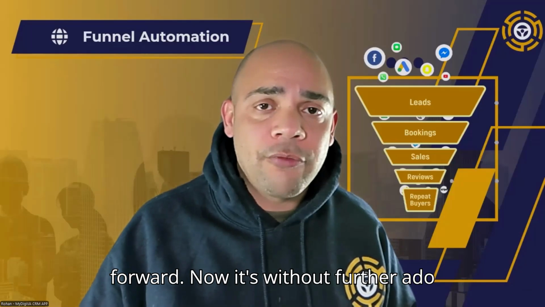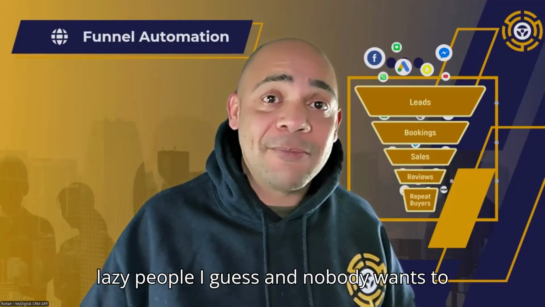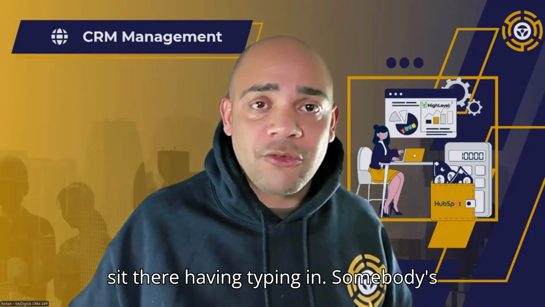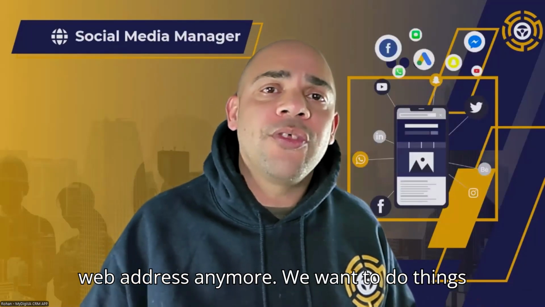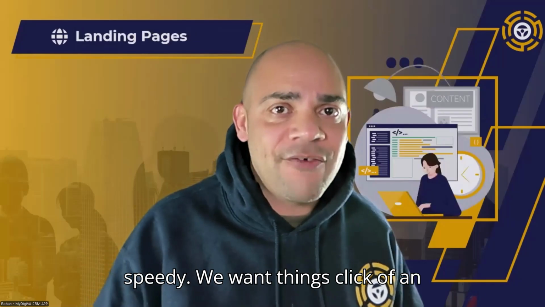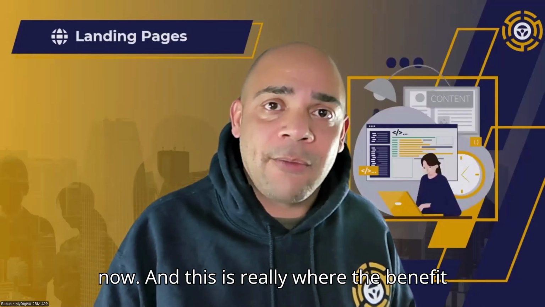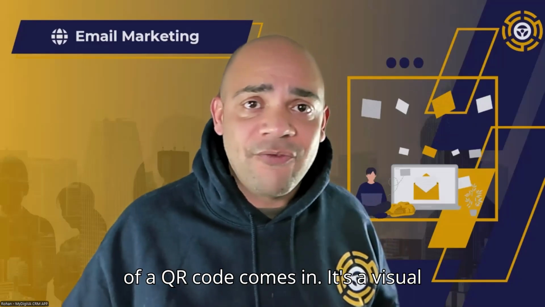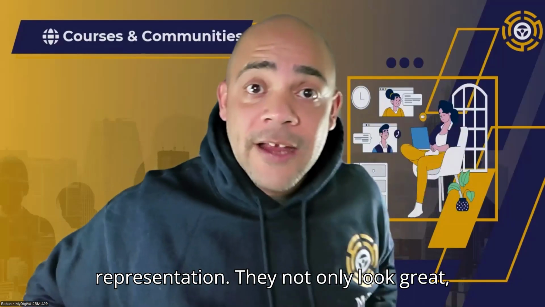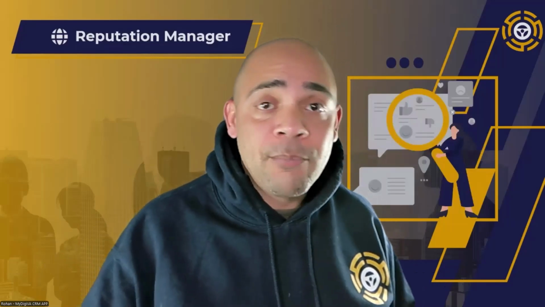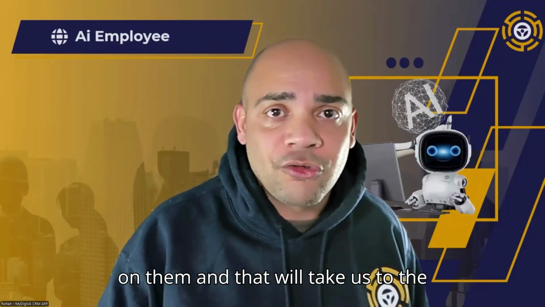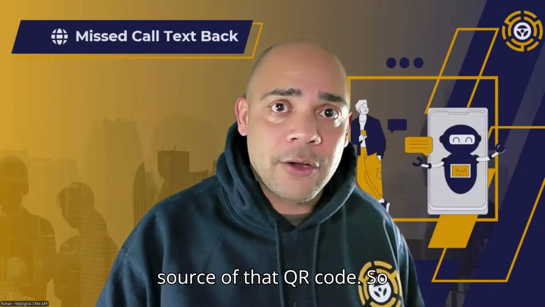Now, without further ado, look, we're a nation of lazy people, I guess, and nobody wants to sit there typing in somebody's web address anymore. We want to do things speedy. We want things at the click of an action. We want these things to happen now. And this is really where the benefit of a QR code comes in. It's a visual representation. They not only look great, but we can point our little smart devices at them, and that will take us to the source of that QR code.